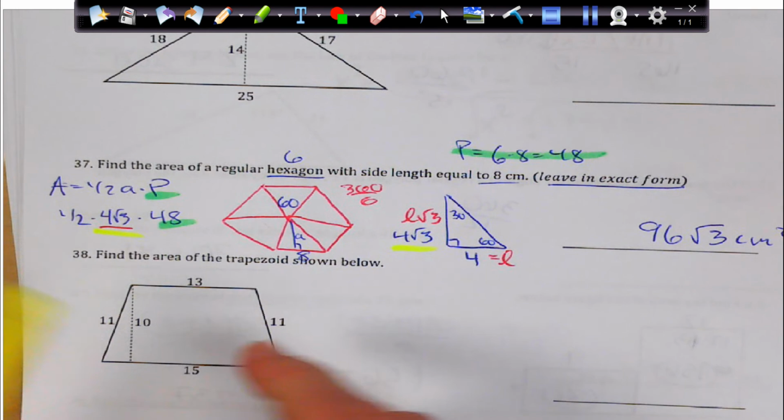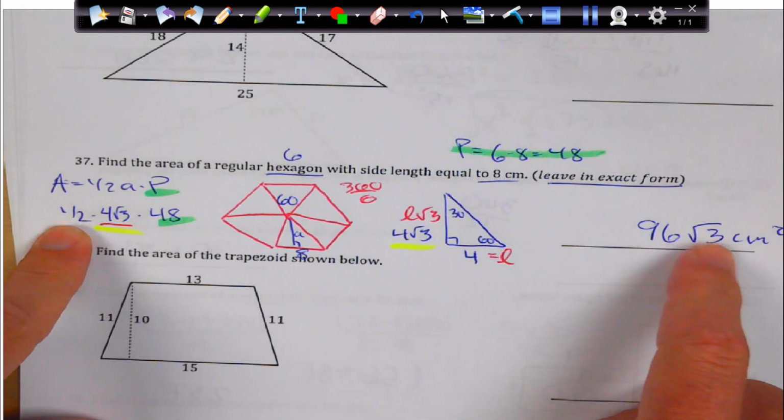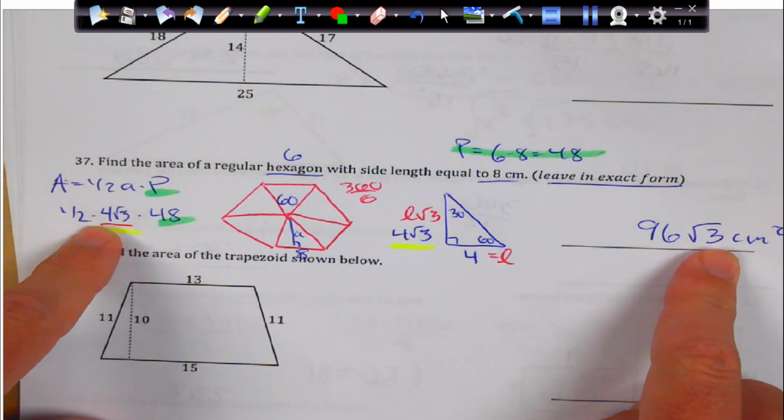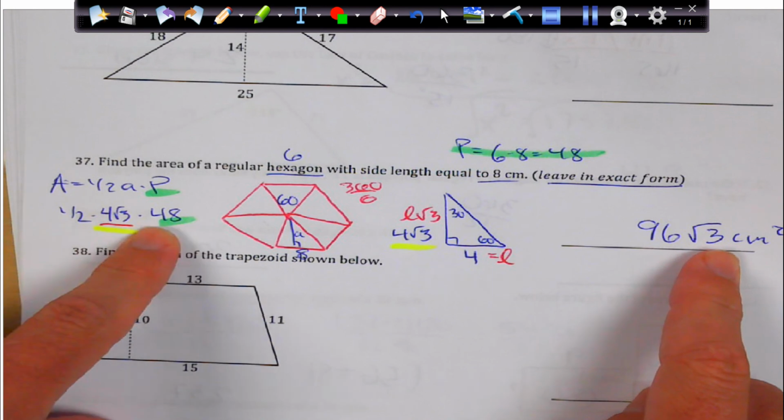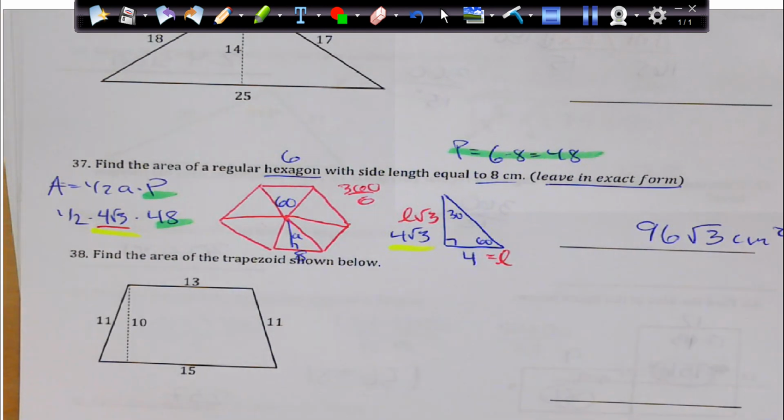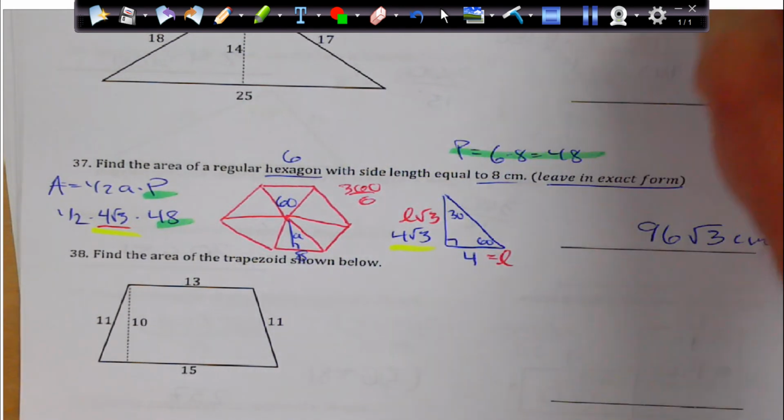And then in exact form, we leave the rad 3 over here, so it's going to be 1/2 of 4, which is 2, and 2 times 48, which is 96. So that's how we would do it. If you have your flip book, we went over these problems specifically.